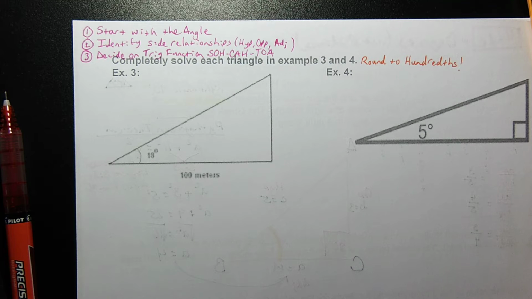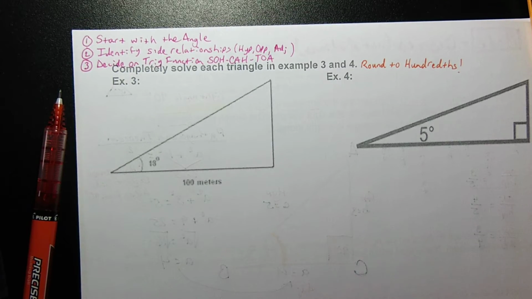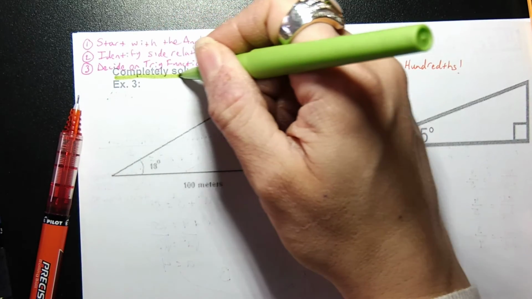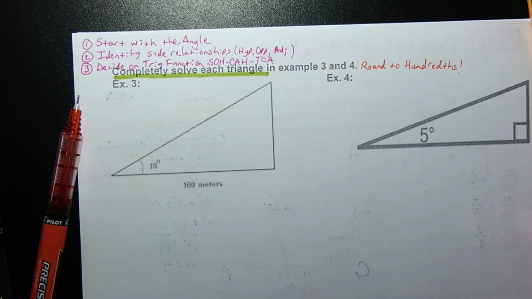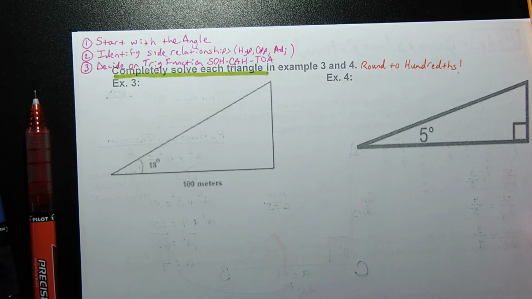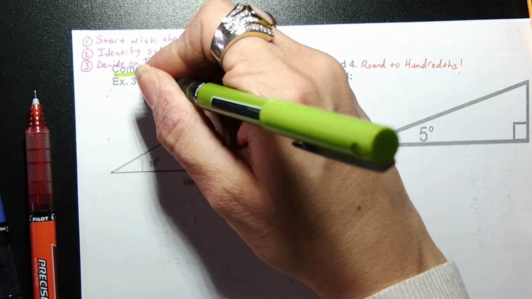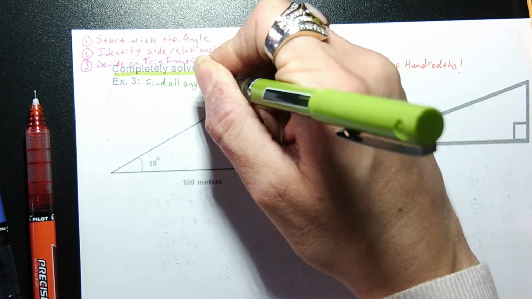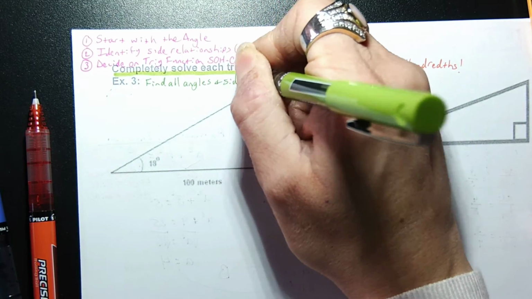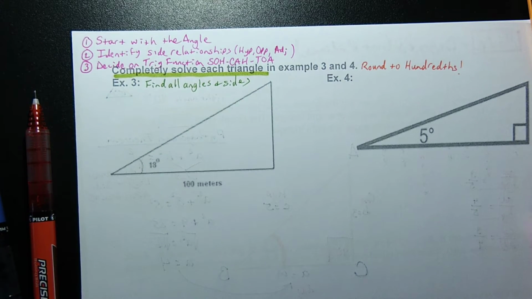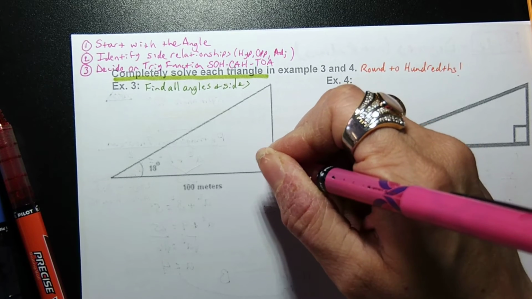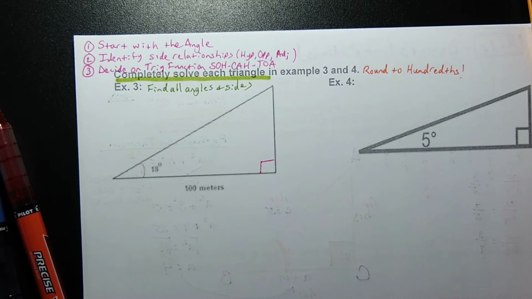So the instructions for this is to completely solve each triangle in example 3 and example 4. To solve a triangle means to find all sides and angles. We'll say all angles and sides. So it's not marked, but it should be. I want you to draw this angle as a right angle on that triangle.